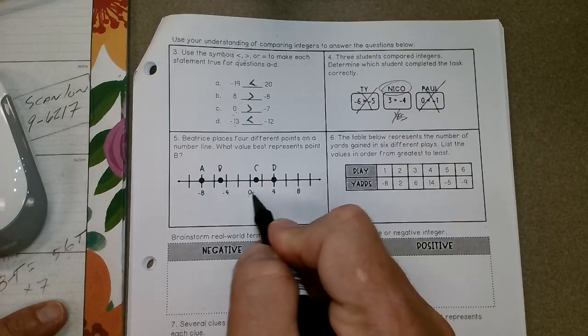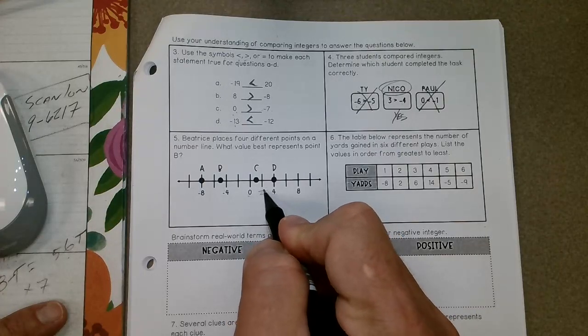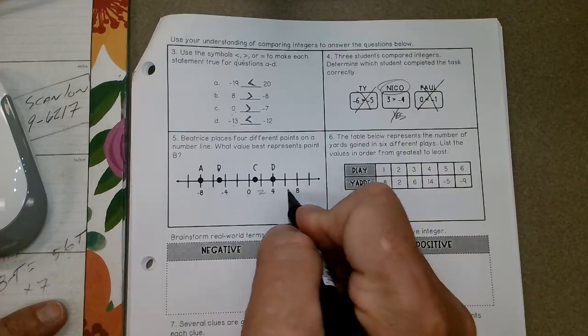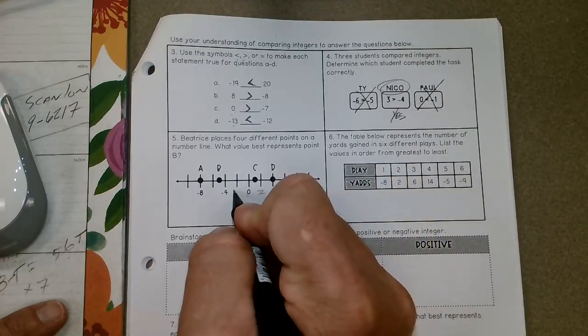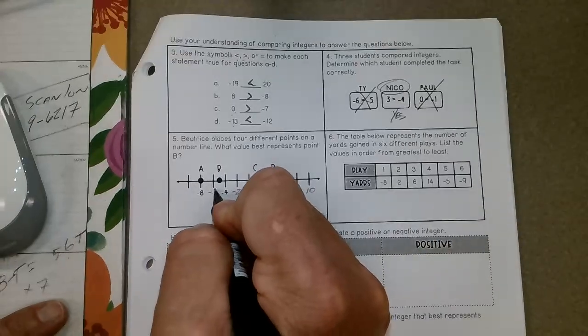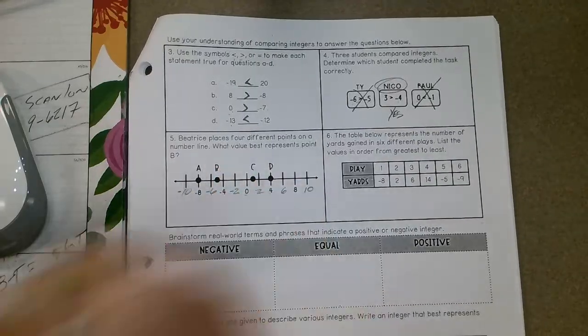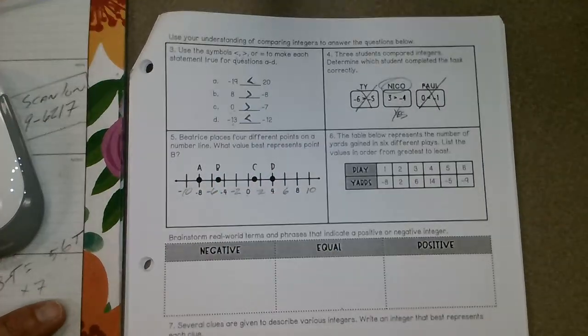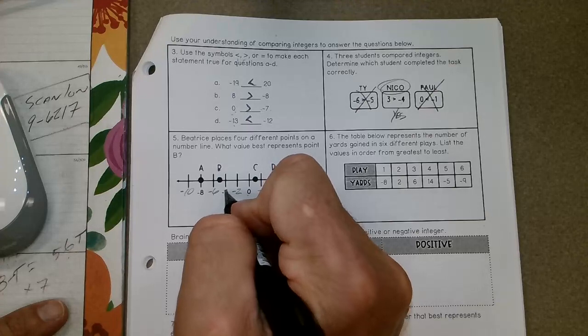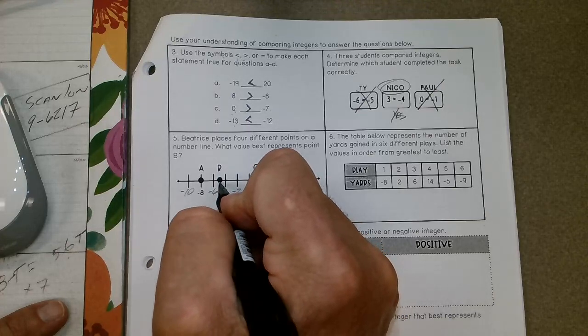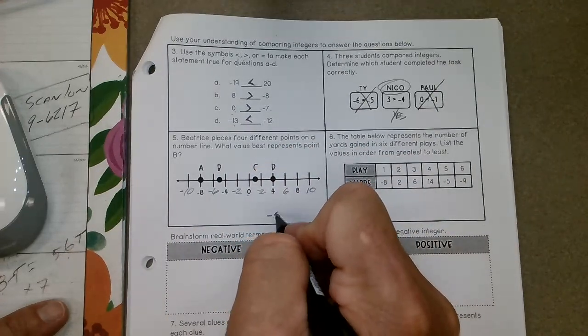0 to 4. What's half? What's in between those two? 2. So it looks like they're counting by 2's. This would be -2. This would be -6. This would be -10, right? So in between -4 and -6 for letter B is -5.